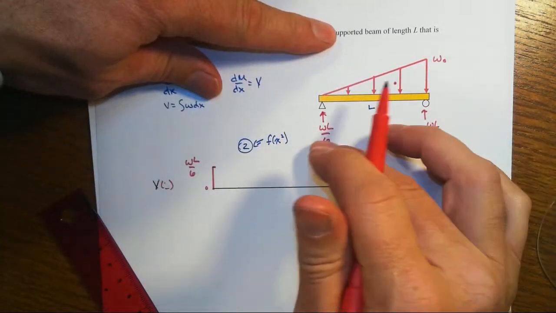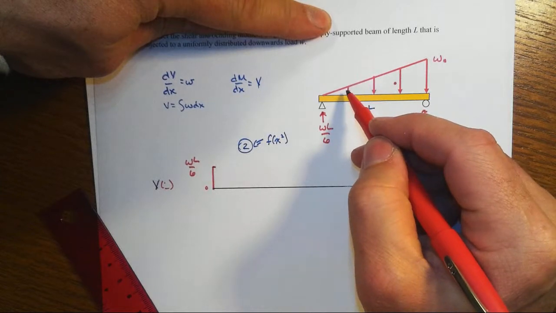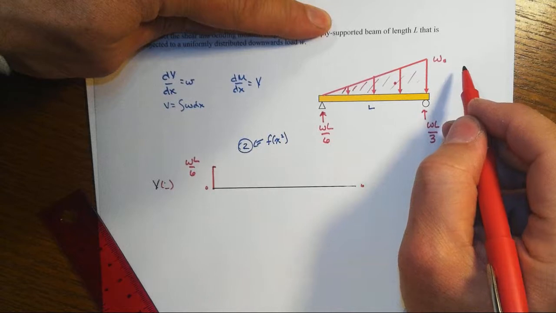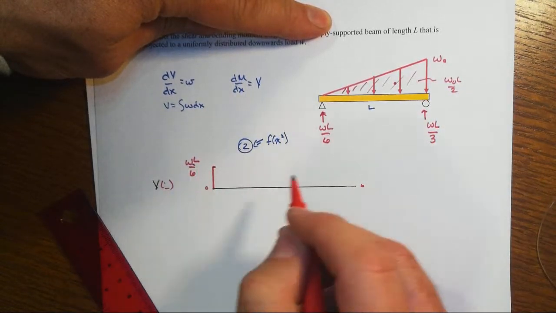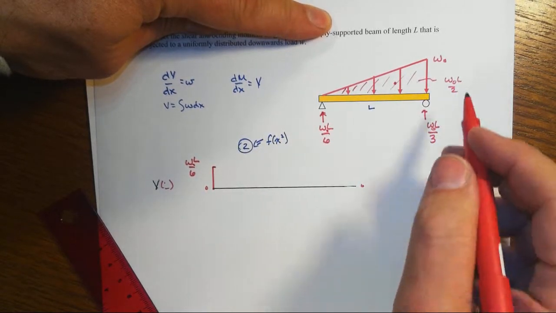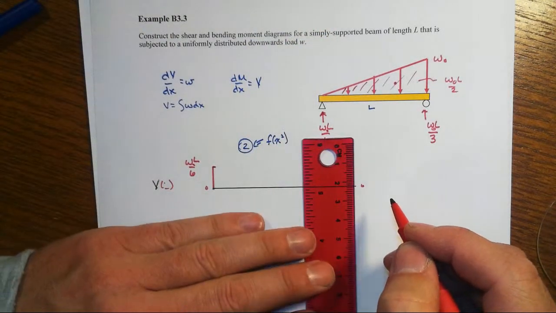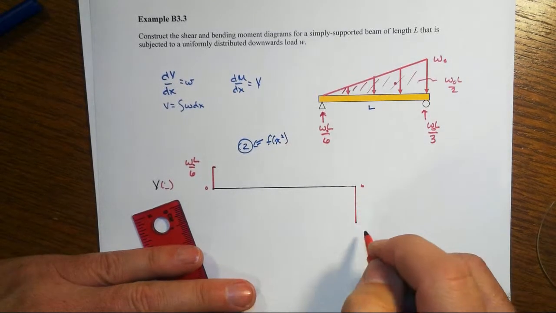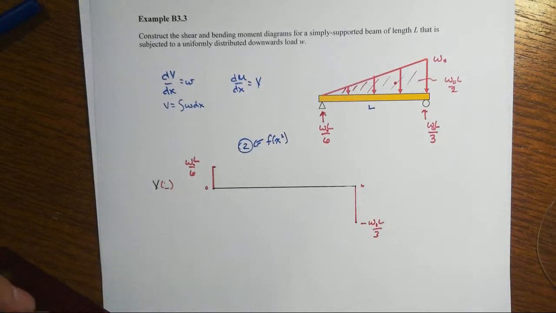And so this is not going to be a straight line from beginning to end. We do know that we've got WL over 6, and then the integral of this triangle would just be 1/2 of the base times the height, which is WL over 2. And so WL over 6 minus WL over 2, because this load's going downwards, is going to put us over here at negative WL over 3.